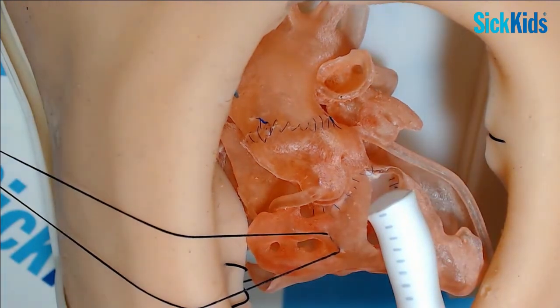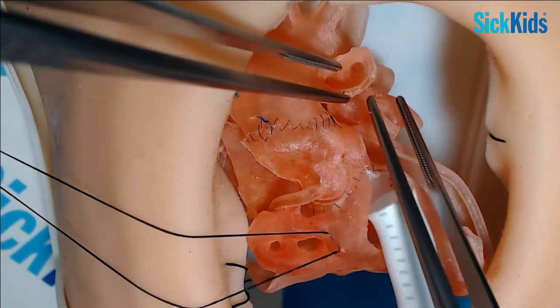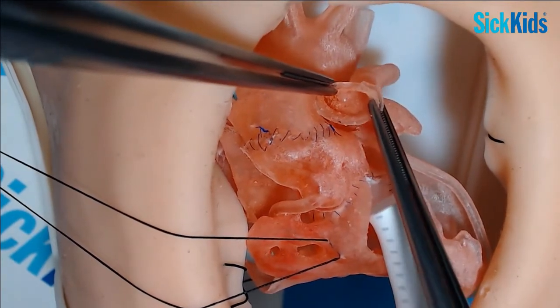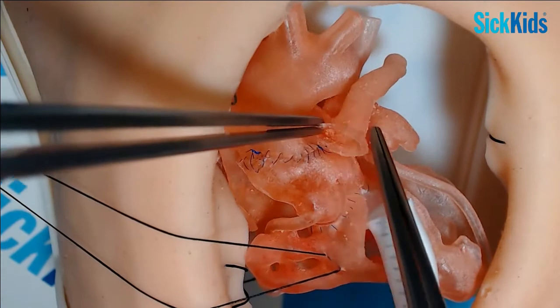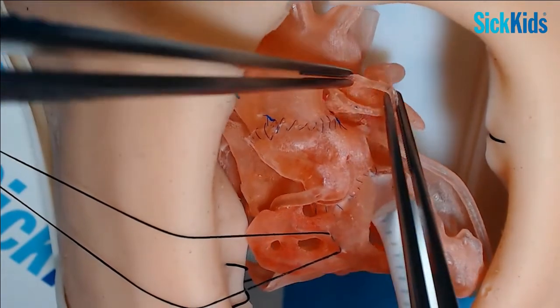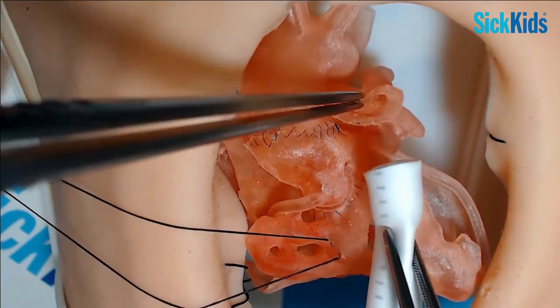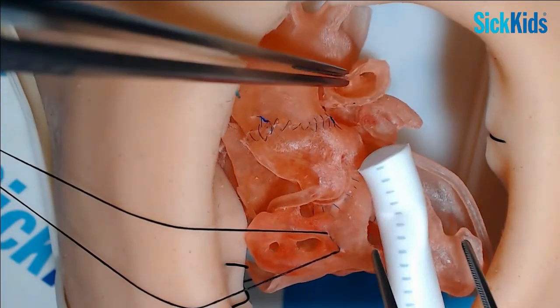But if you leave yourself a nice cuff of aortic wall, of truncal wall around your pulmonary arteries, it's much nicer to sew to than going right onto the edge of the pulmonary arteries themselves, which are quite thin-walled and more difficult to sew to. So if you can leave a little cuff like that, it's much easier to connect your conduit in.